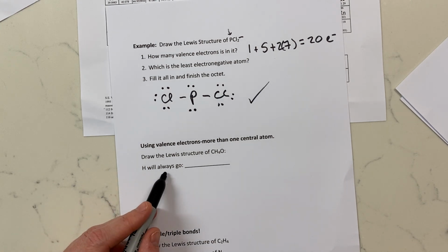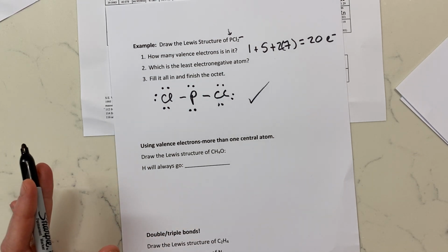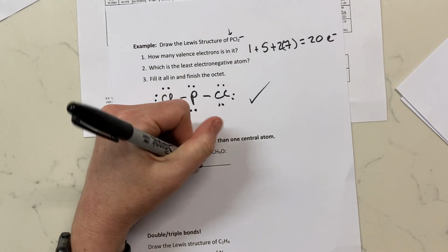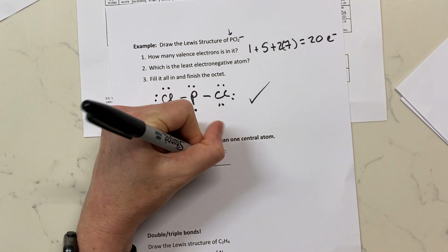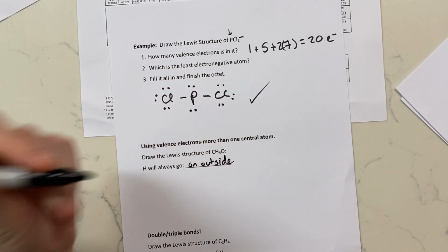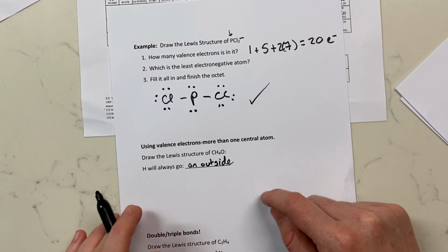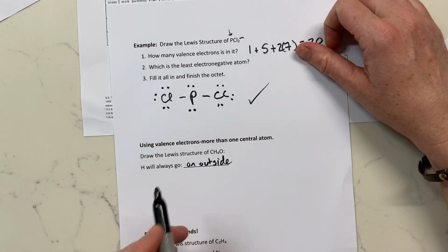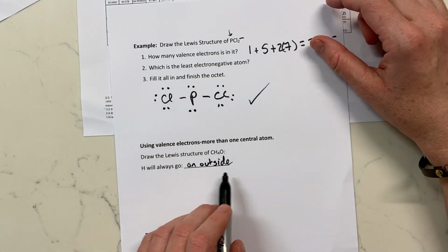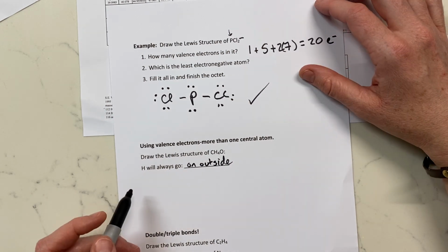It says hydrogen will always go on the outside, because it can only have one bond, so it can't ever go in the middle, because then it'll have to be bonded between two things. It can only ever have one bond, so it will always go on the outside. That's helpful information, especially when you come to draw this.